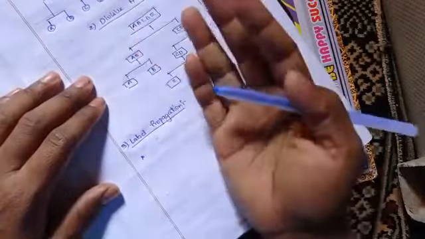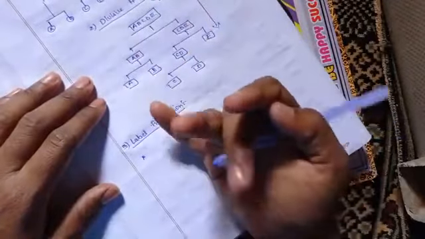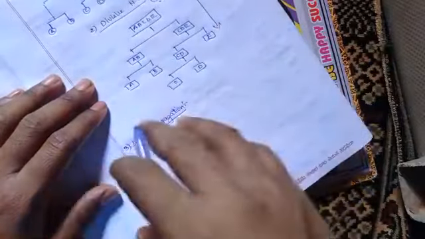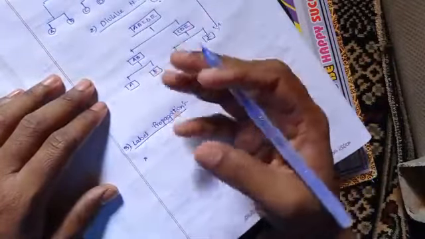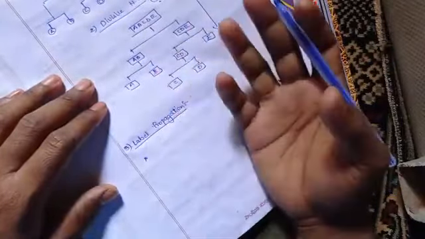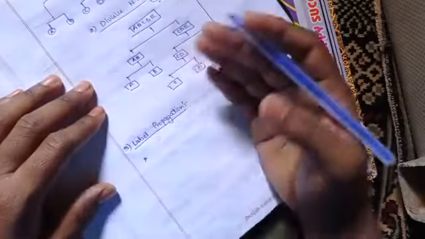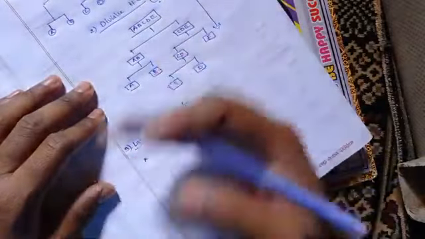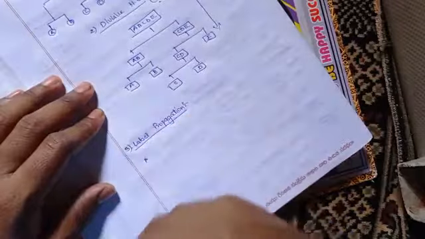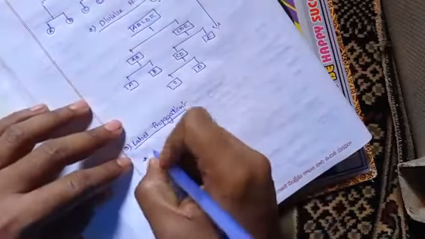For example, if your friend buys Adidas shoes and shows them to you, you will feel that you have to buy more costly shoes than him. That is what is known as label propagation. By seeing your friend, or other nodes, we try to increase ourselves.